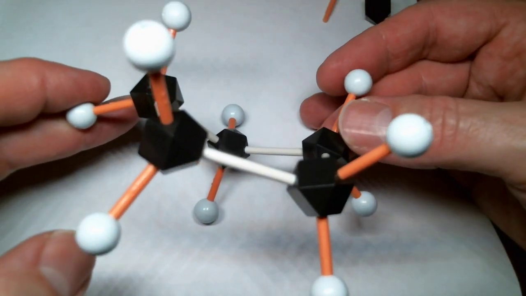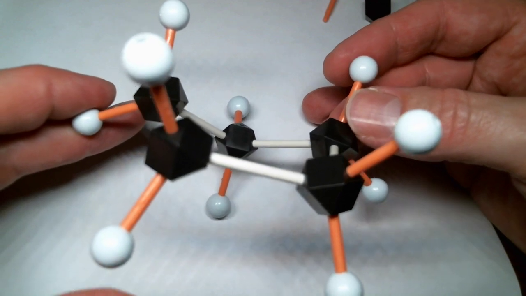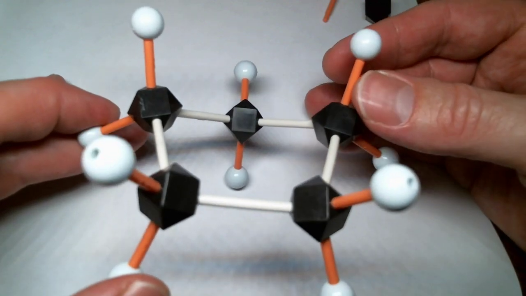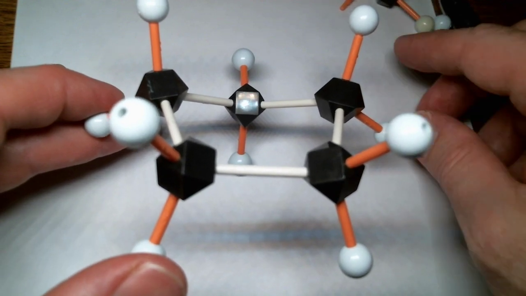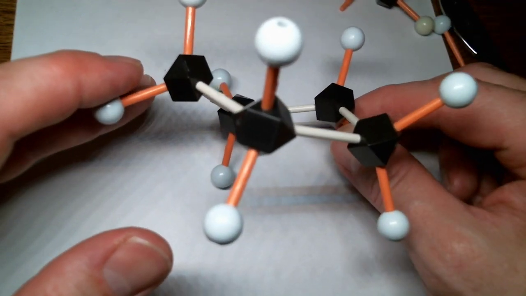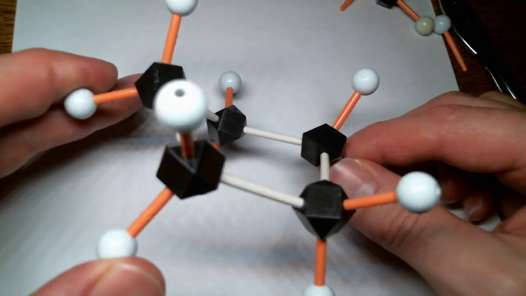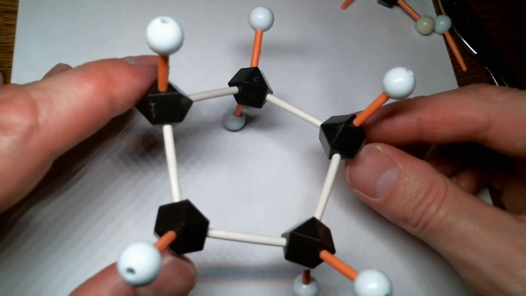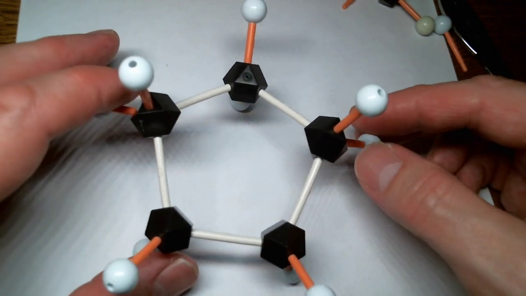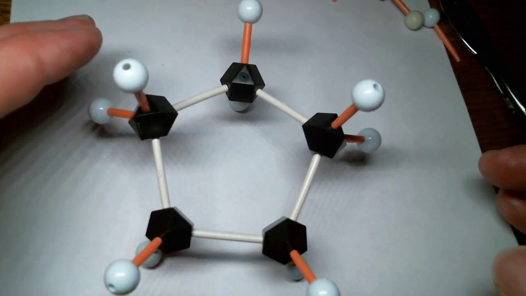And when we get to cyclohexane, we begin to see some interesting things in terms of conformation. Nature really loves six-membered rings. They are found in great quantities in natural products and drug molecules, so we will pick up there in our next video.